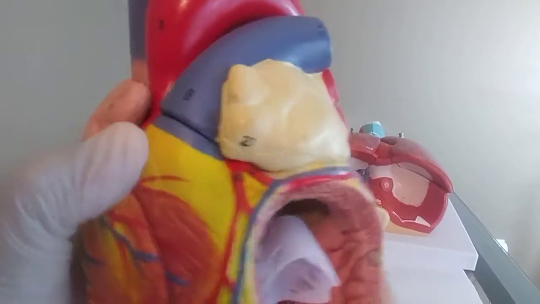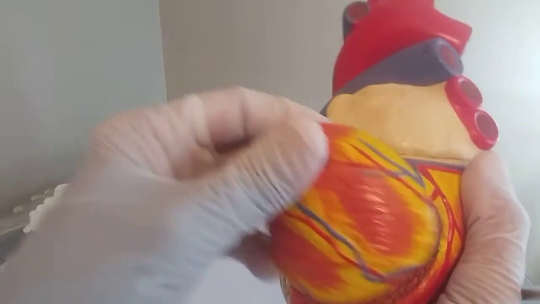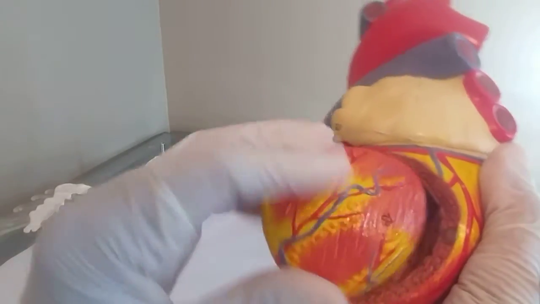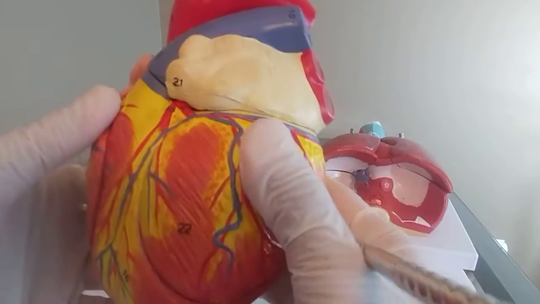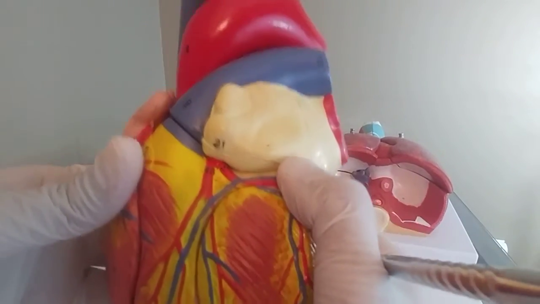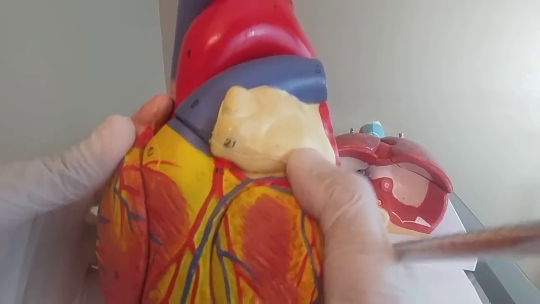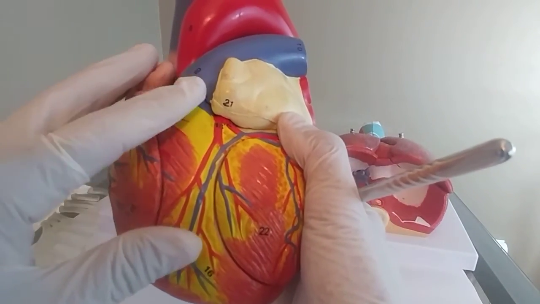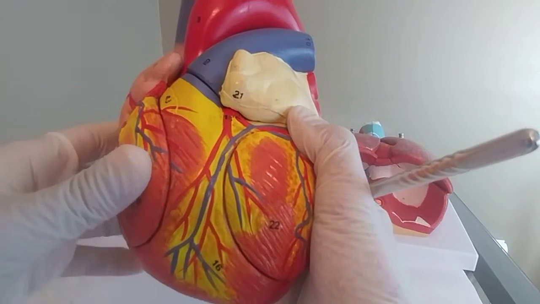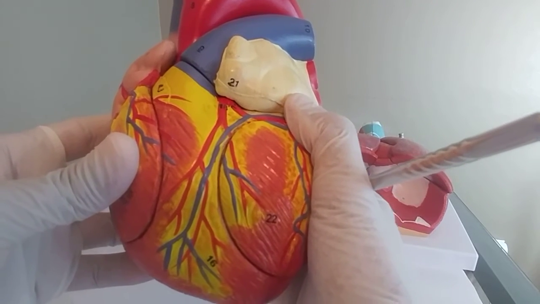Now this is the heart. Heart is a structure that is important for our survival. Heart is an internal organ, so it should have autonomic nervous supply, sympathetic and parasympathetic.